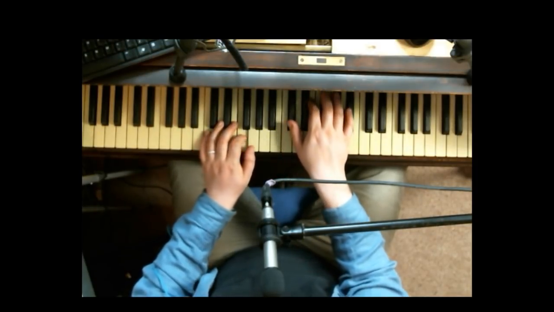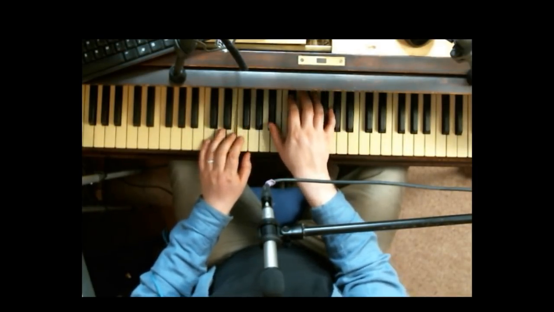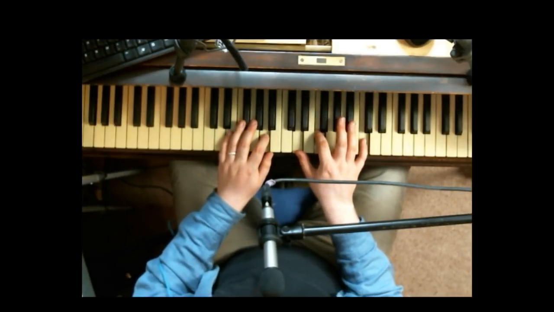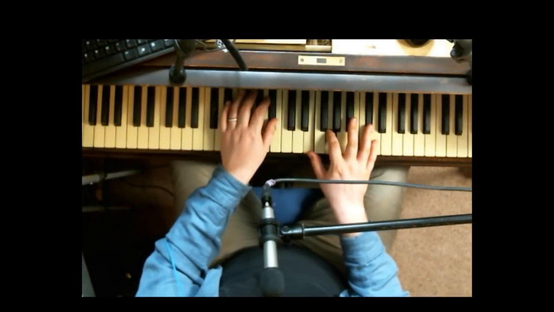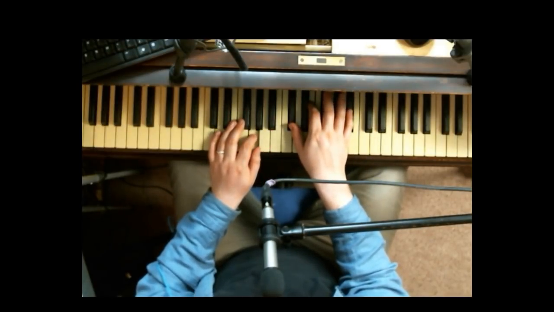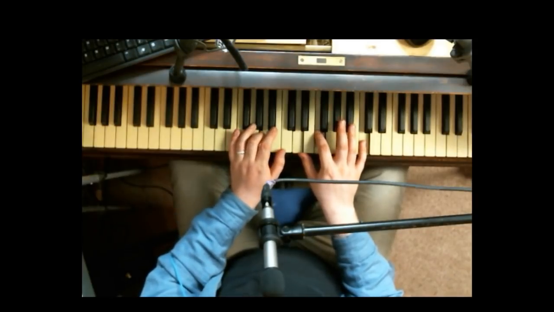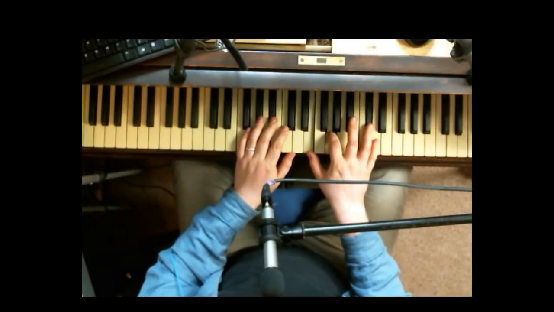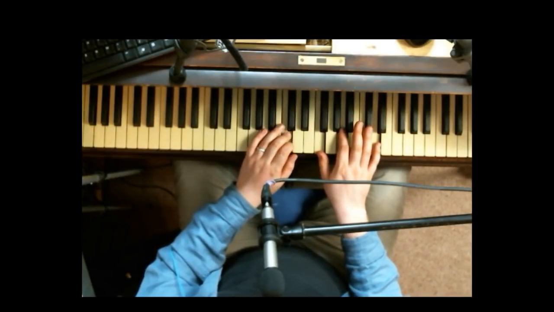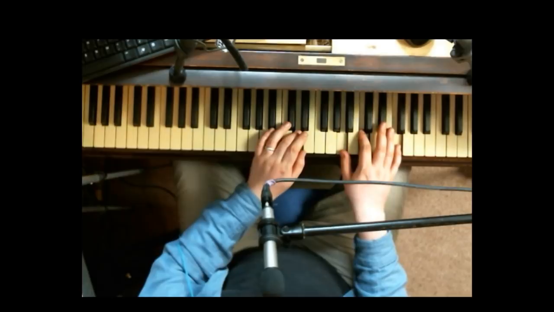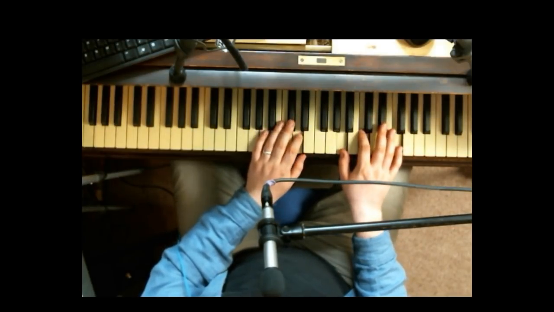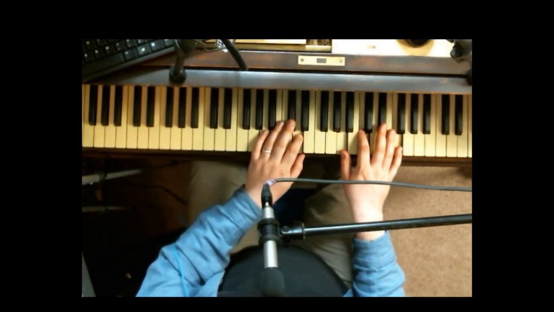Up an inversion, up to the diminished, down an inversion, up to 6th, up an inversion, up to diminished, down an inversion, up to 6th, and then we end at 6th, where we started. Let me play that again without talking over it.